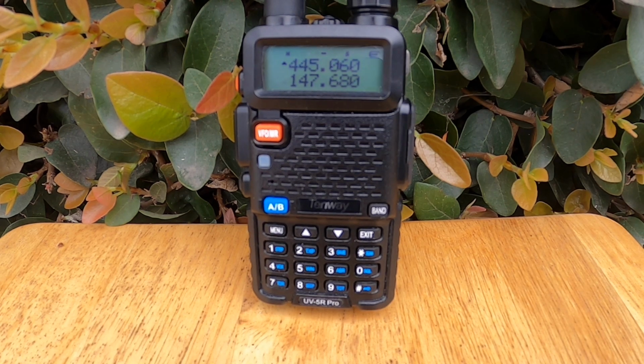environments. To adjust this setting, press Menu, navigate to Menu 19, PTT-ID, press Menu again, and choose from the available options: Off, BOT, EOT, or both. Each option determines when the ID is sent during your transmission. Let's do it together now.